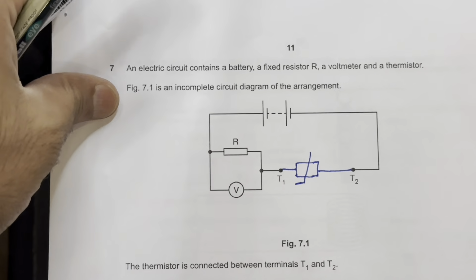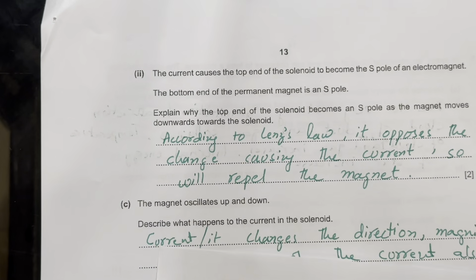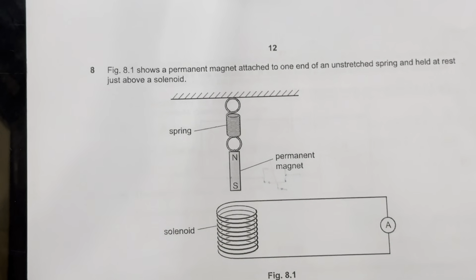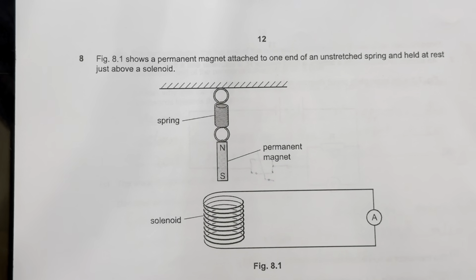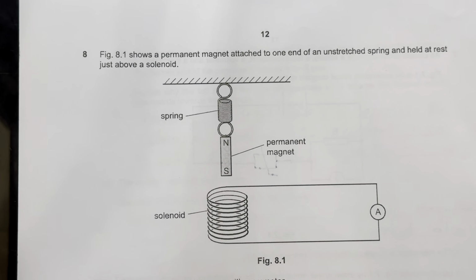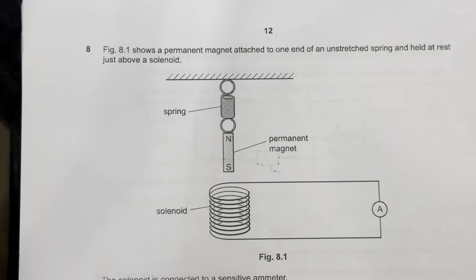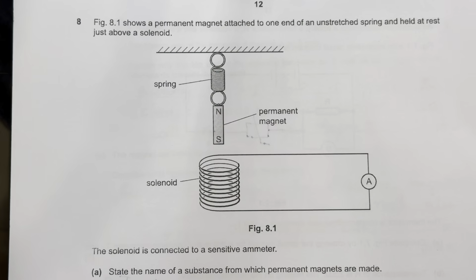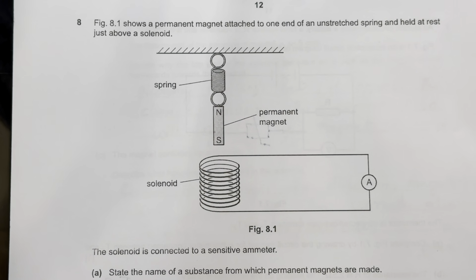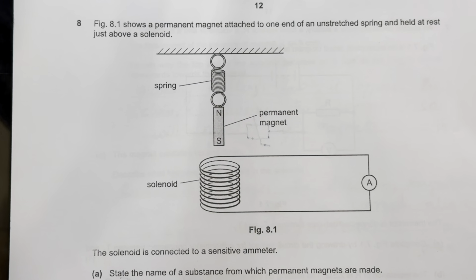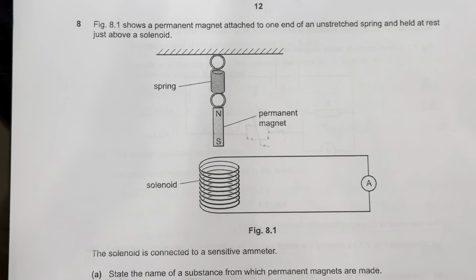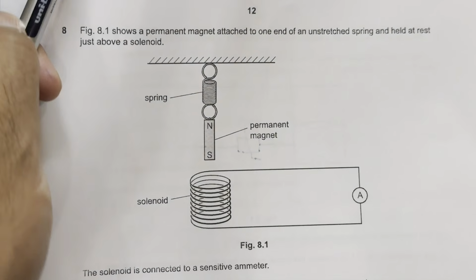Now we will move to question number 8. Question number 8 is that figure 8.1 shows a permanent magnet attached to one end of an unstretched spring and held at rest just above a solenoid. We have been given by the figure spring, north-south, solenoid. The solenoid is connected to a sensitive ammeter. State the name of substance from which permanent magnets are made. So we're gonna write the permanent magnets are mostly made from steel. Okay, steel.